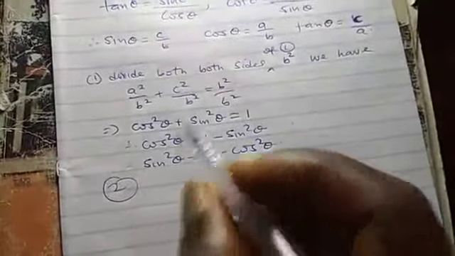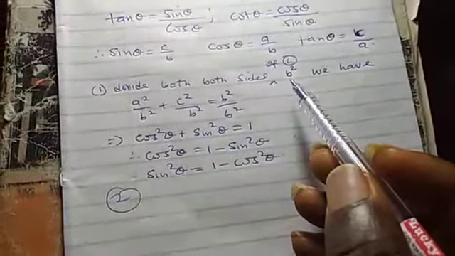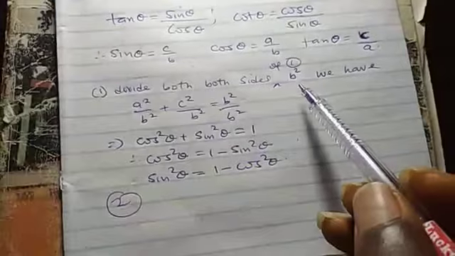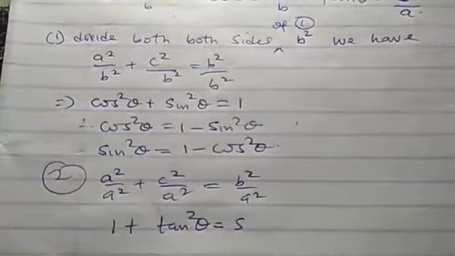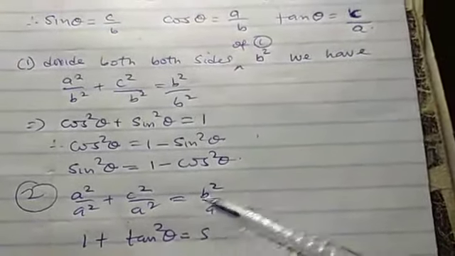Also, if I decide to divide both sides by a square, instead of b square, what am I going to have? If I divide both sides by a square, from this place, a square over a square is 1. C over a is tan. Definitely c square over a square will be tan square theta.